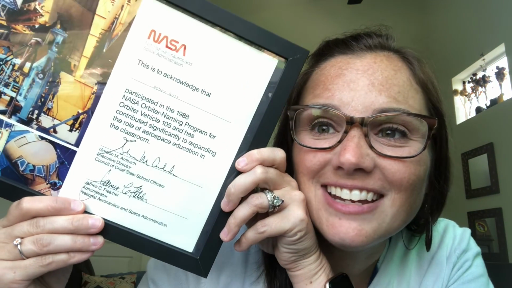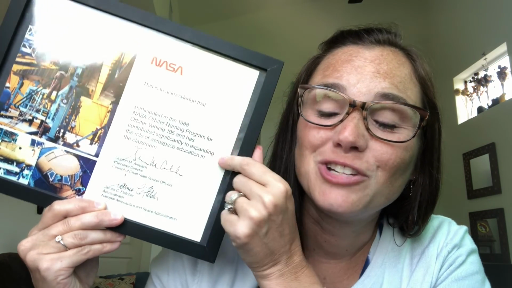Just the other day when I was setting up my classroom for the new school year, I came across this. And if you can see, this, with my maiden name on it, because I was only in the 6th grade when I got it, is a certificate I got for participating in the Name the Space Shuttle contest. And this was back in 1988, so a long time ago.